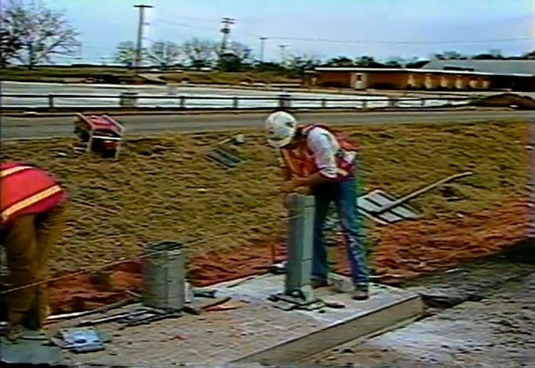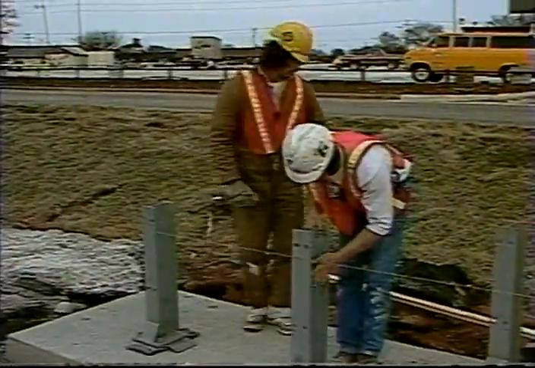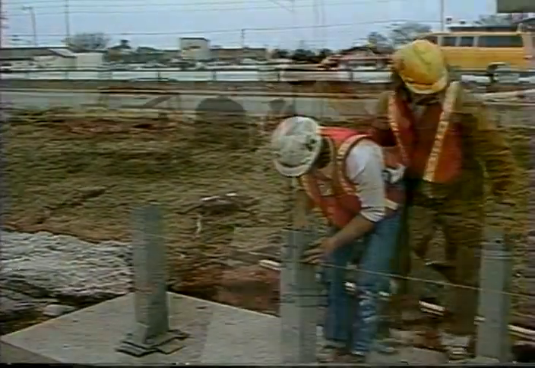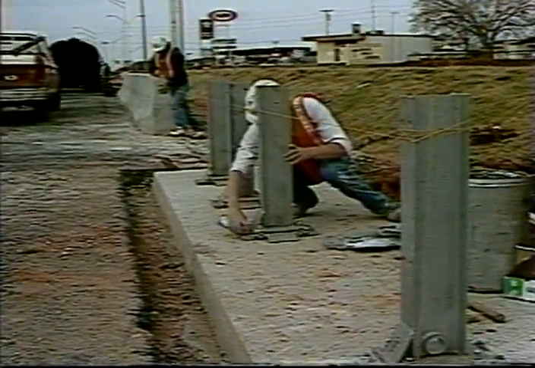Careful alignment of the slip bases is extremely important. They must be aligned to each other as well as to the finished grade of the road. Check alignment parallel to the roadway once all 5 bases are in place.